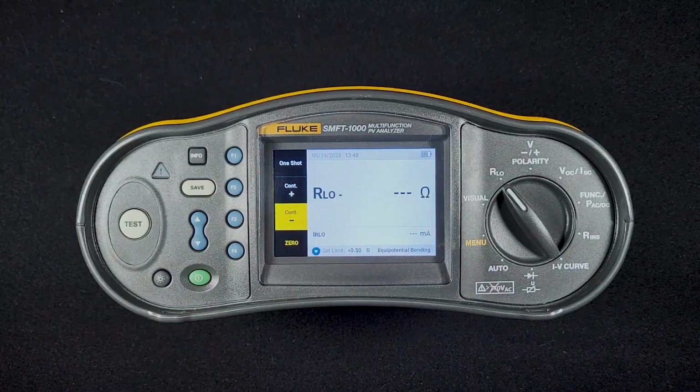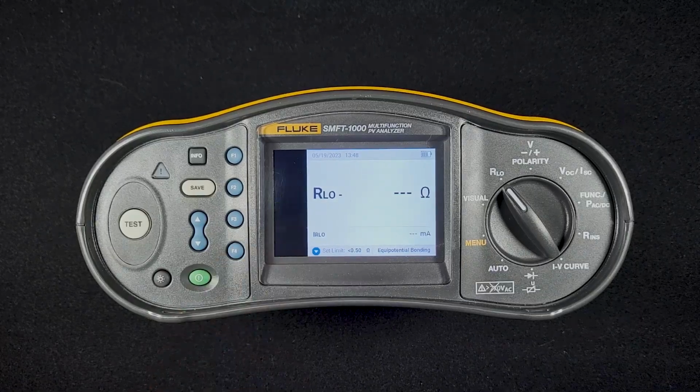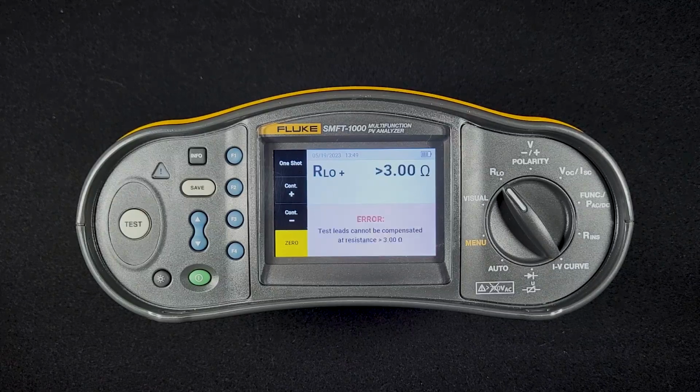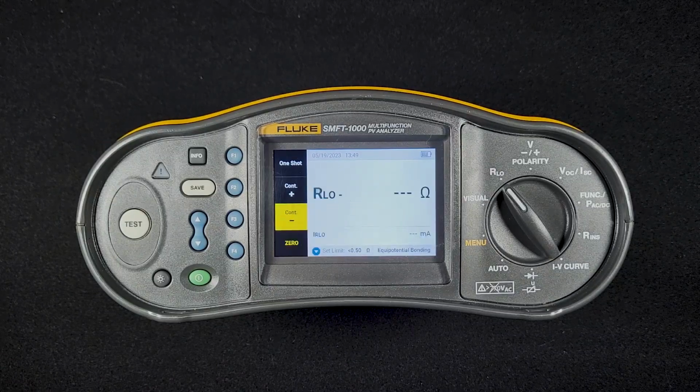Now, an important thing to do before you do this test is to zero out your test leads. Connect the test leads together using the zero tool that comes with your SMFT-1000. Hit the zero button, it will run the test, and then it will tell you how much measurement there is there. Now, I have unlimited resistance here because I don't have any leads connected to this device. One thing to know, if you're using the 30-meter test reel, you may have resistance greater than 3 ohms. Unspooling the reel will reduce that resistance so that you can zero out that lead.